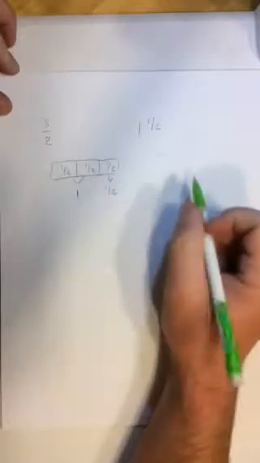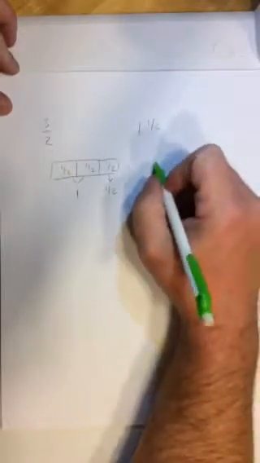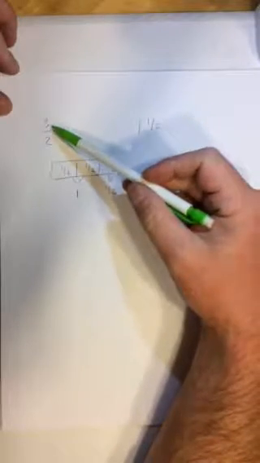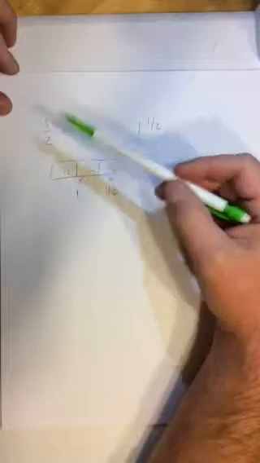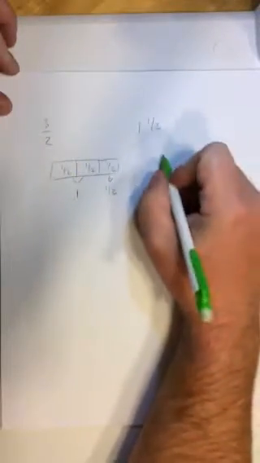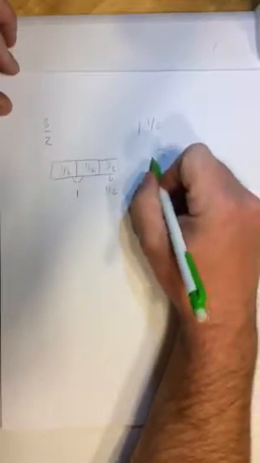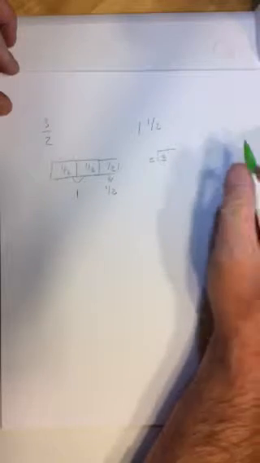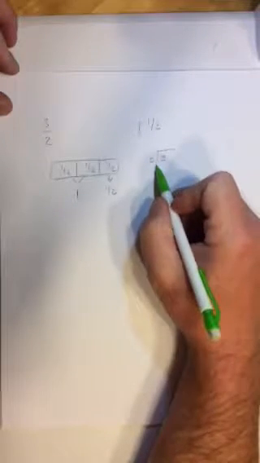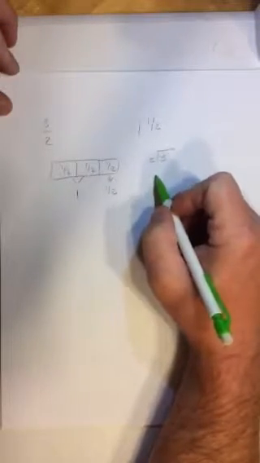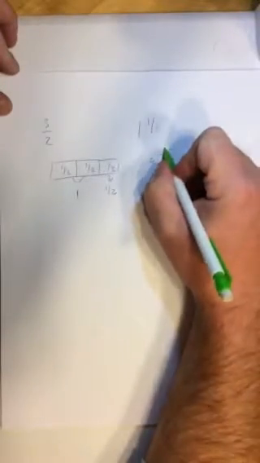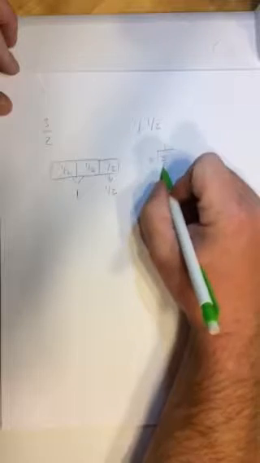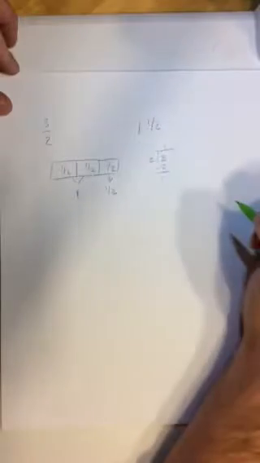Okay? So a way that you could also look at this is that a fraction is nothing more than a fancy division problem. You're going to divide your numerator by your denominator. So in this case, you're going to have 3, and you're going to divide it by 2. We looked at how to divide fractions in one of the earlier videos. So in this case, we're going to see that 2 goes into 3 one time. 1 times 2 is 2. You subtract, you have 1 left over.